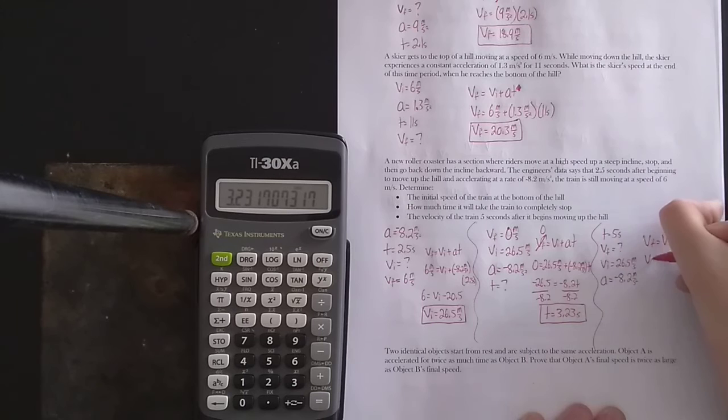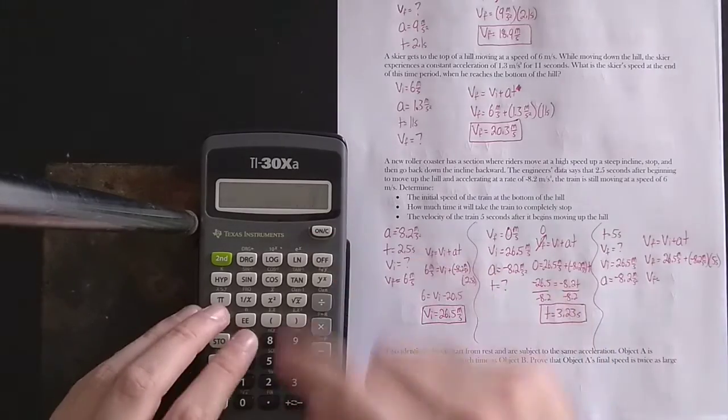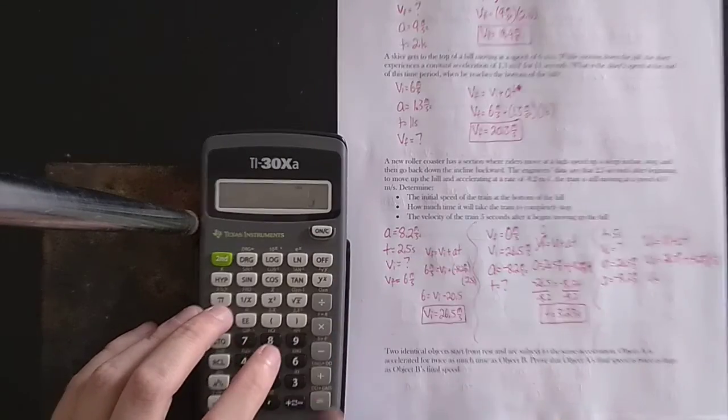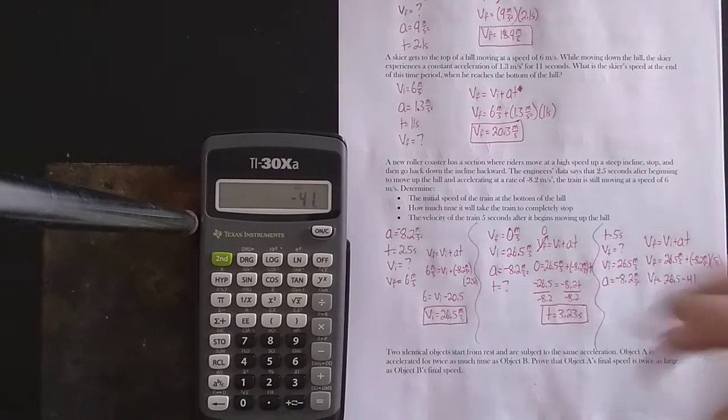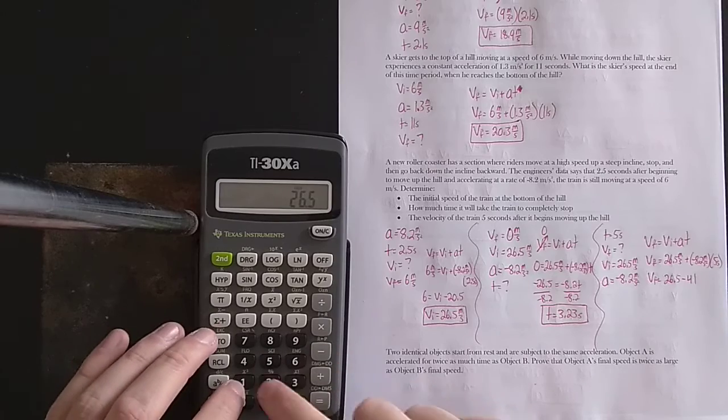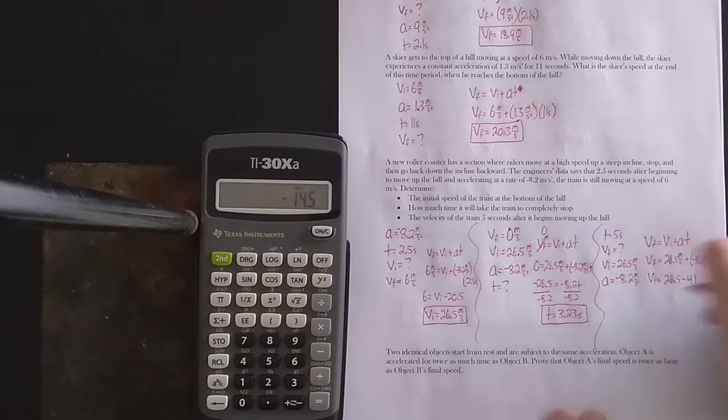Final velocity is what we're looking for. Initial velocity, 26.5 meters per second, plus negative 8.2 meters per second squared, times 5 seconds. 8.2 negative times 5 is negative 41. 26.5 minus 41 is negative 14.5 meters per second. Now what does that mean?